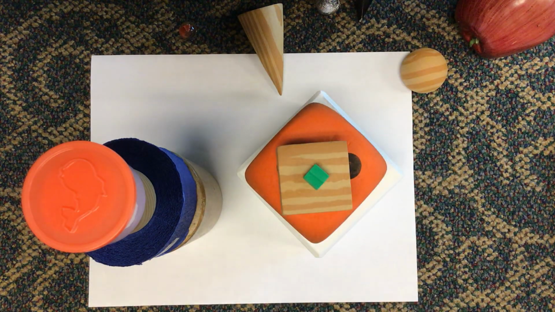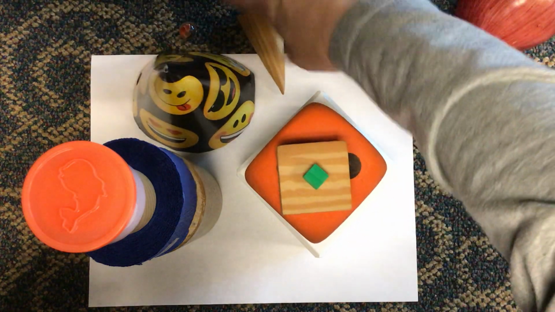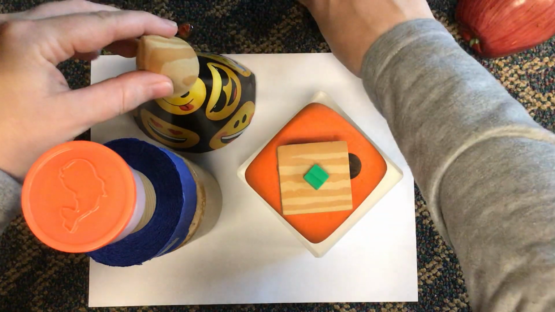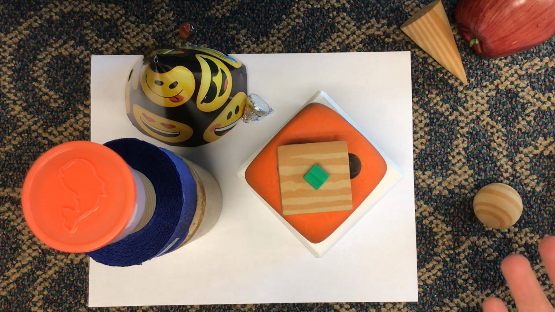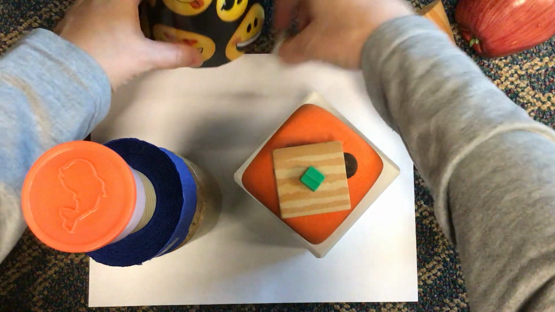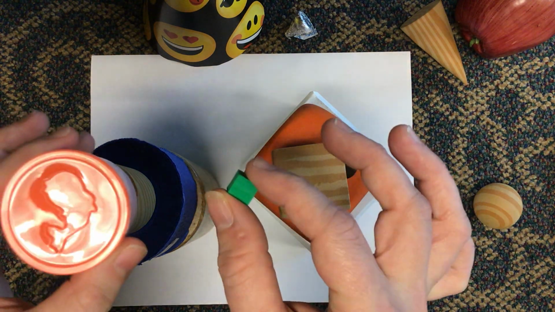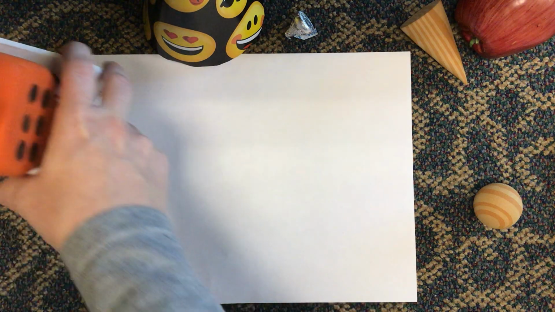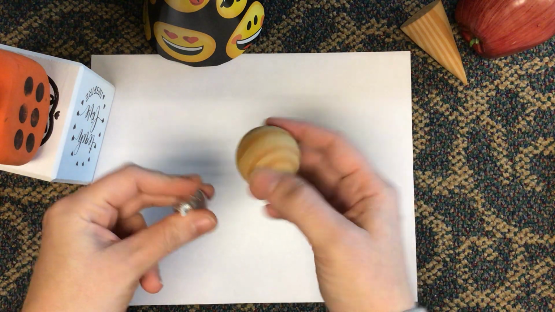Do they stack? Yes. Let's try to stack our cones. Do the cones stack? No. So that's some things that are similar and different. We know that our cylinders and our cubes will stack. And we know that our cones and our spheres will not stack.